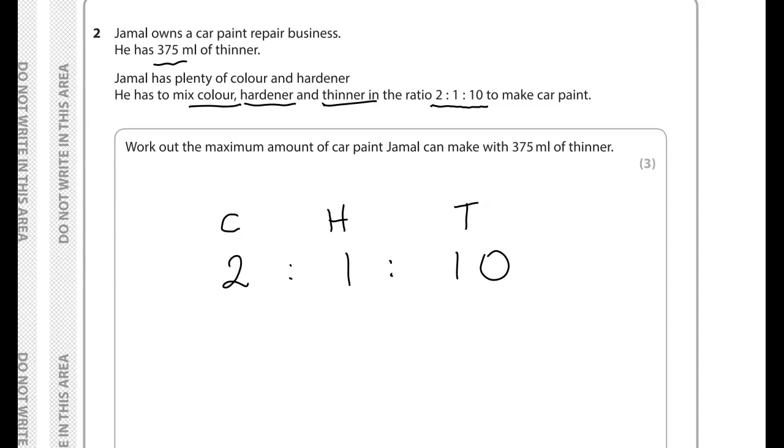He's got 375 milliliters of thinner, so it's going to go under thinner. So we're going to have to work out how much hardener and how much colour, and then add them all together to get the amount of car paint.